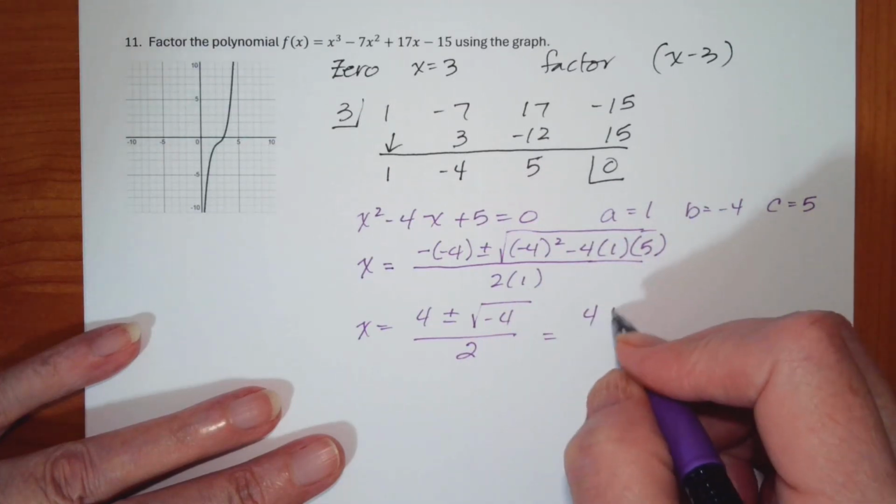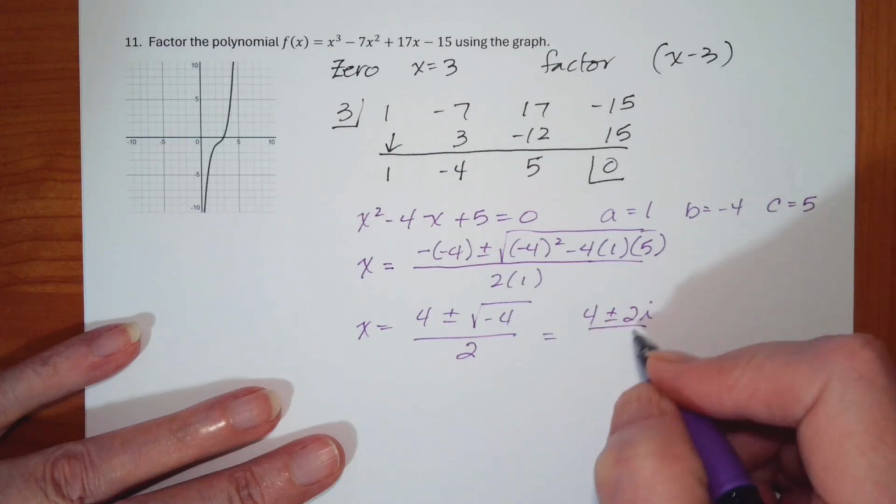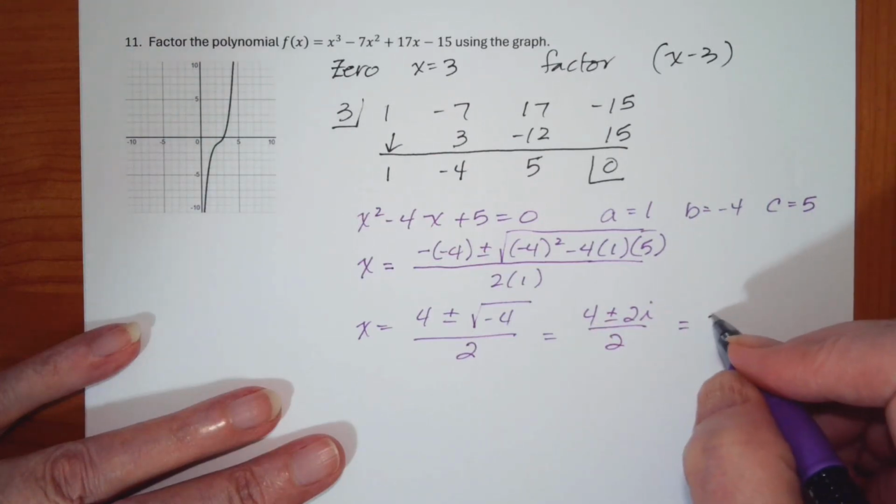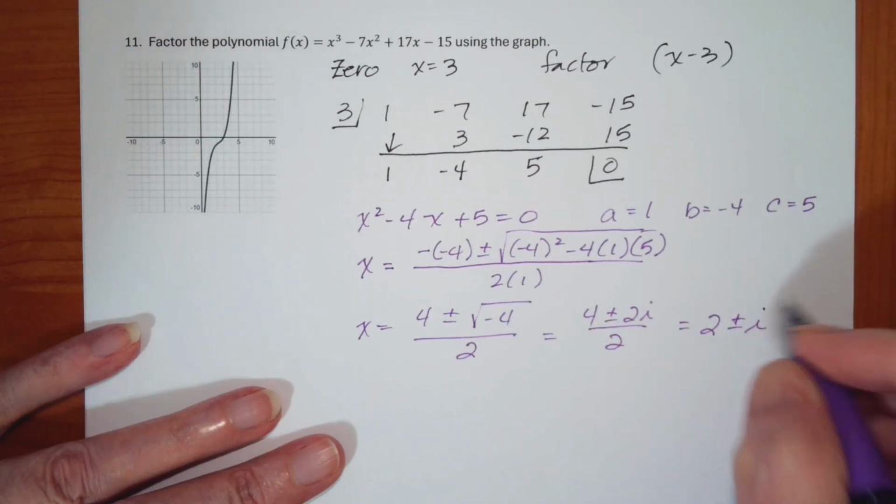That becomes 4 plus or minus 2i over 2, which becomes 2 plus or minus i.